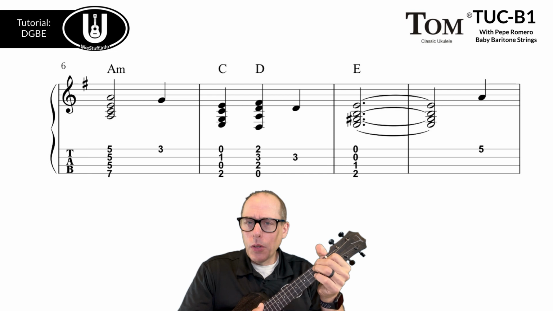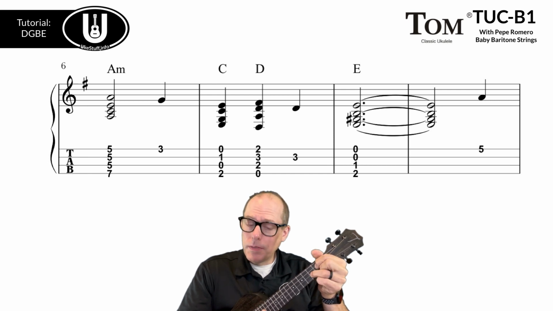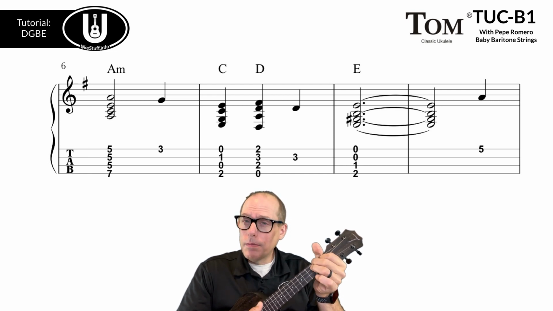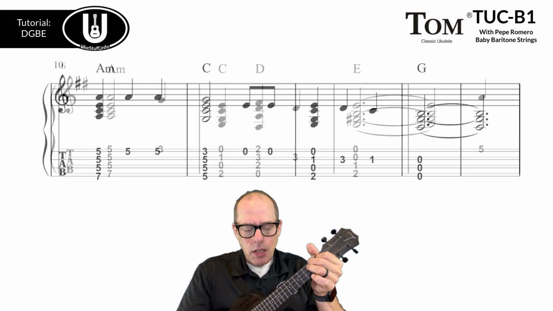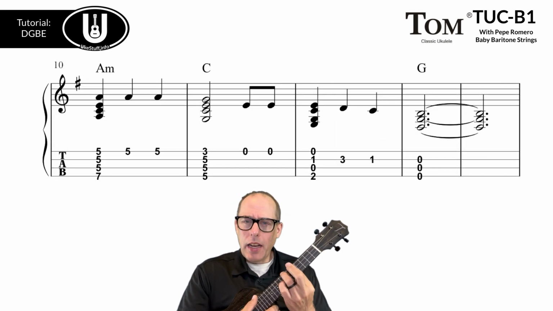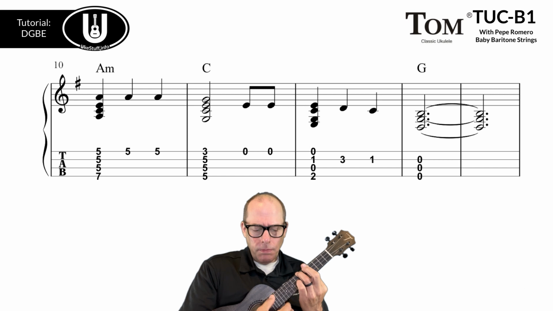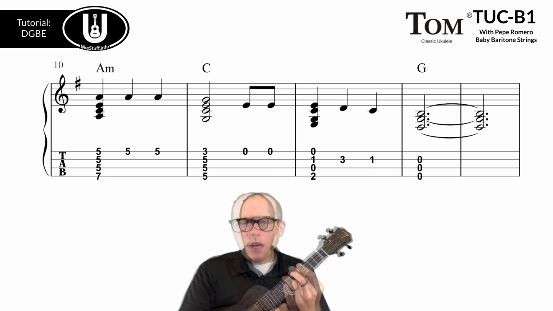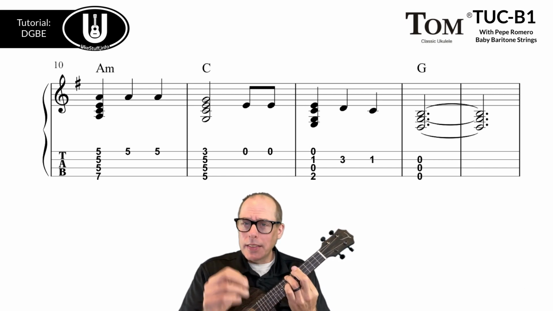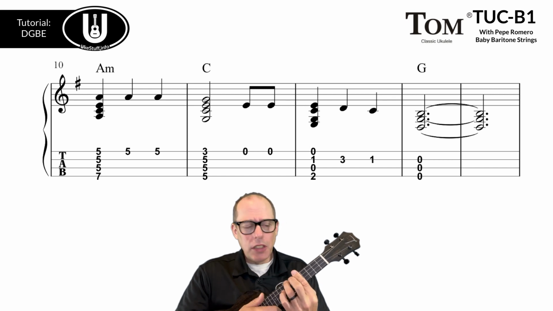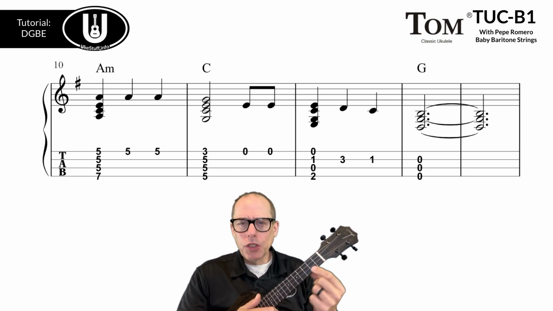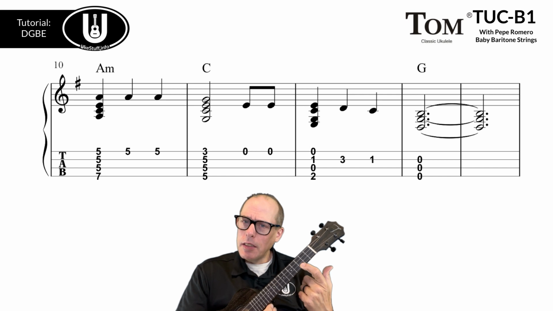You'll need a C chord, a D chord, and then an E chord. Then we're going to jump back up to that A minor chord again in the 2nd position. Then you're going to need to play a C in its 2nd position here. So you're going to take your 1st finger, put on the 1st string, 3rd fret, and start right there.